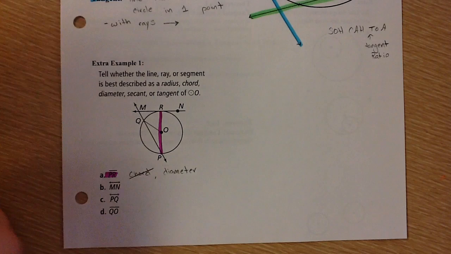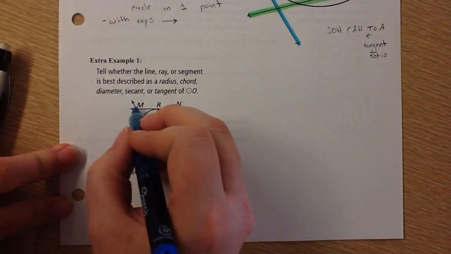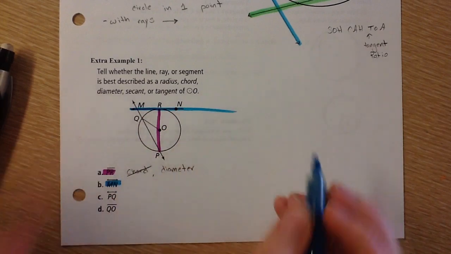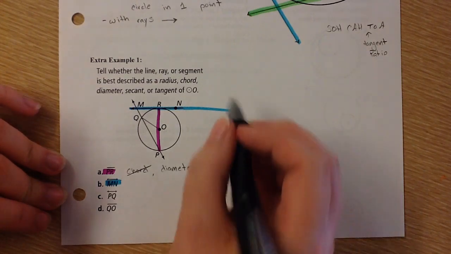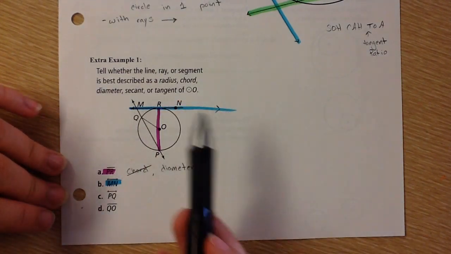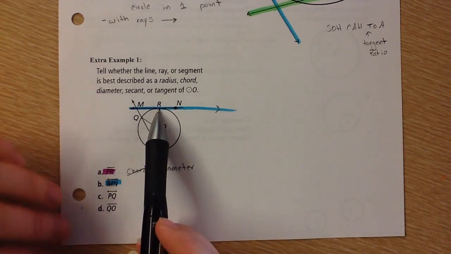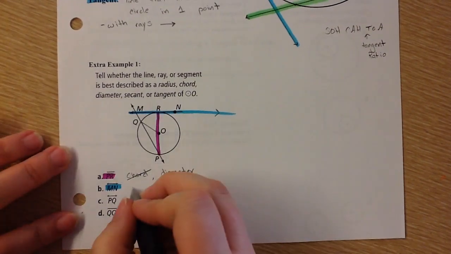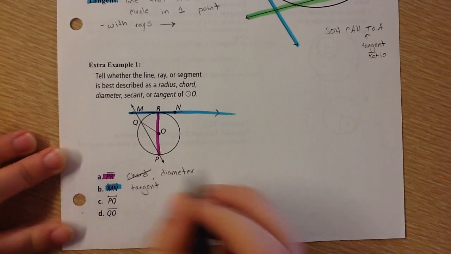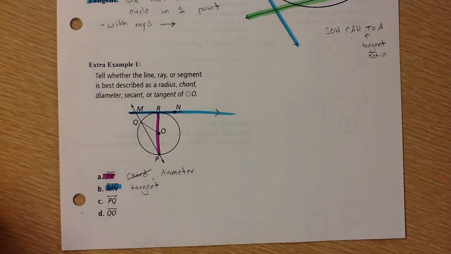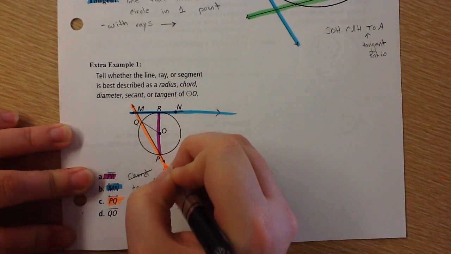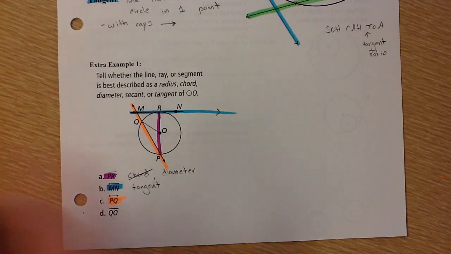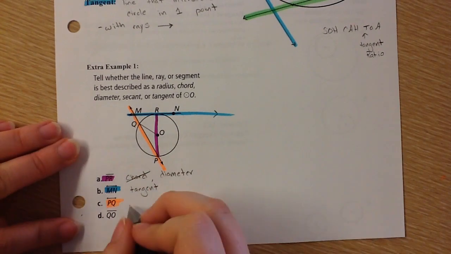Okay, now here we have line MN. So we're looking at this line that goes on forever, MN. Even though they don't have an arrow there, the fact that there's arrows on either end of this tells me that this guy goes on forever in both directions. So it's a line, but it just barely touches the circle at R. Since it only touches the circle at one place, we call it a tangent. Okay. Right, now we have line PQ. So let's look at P to Q, that's this line right here, again going on and on in both directions. Okay, this goes through the circle in two places, so we would call that a secant.